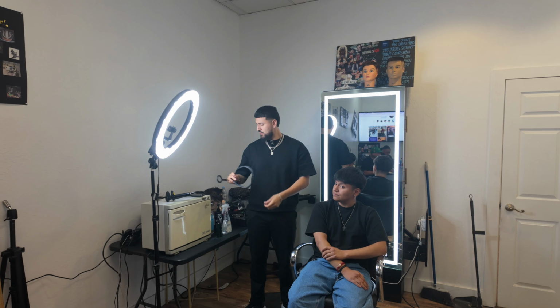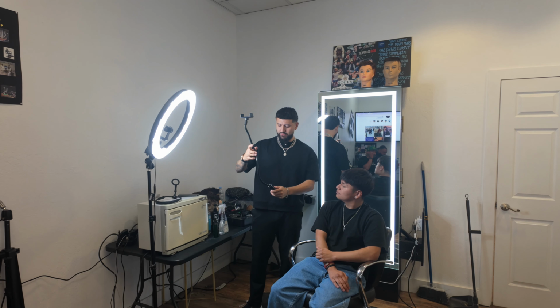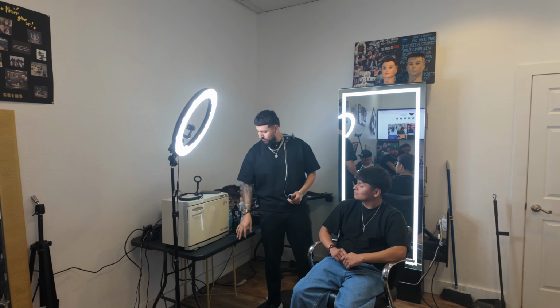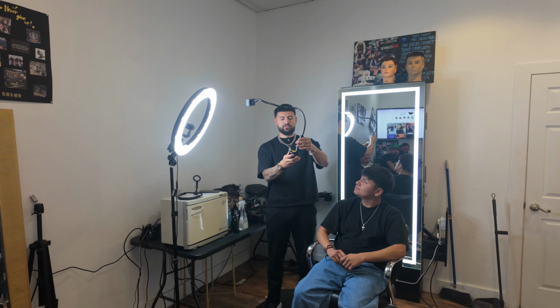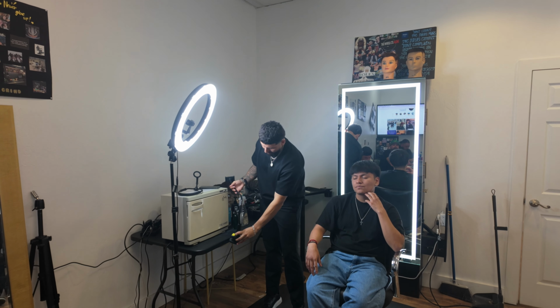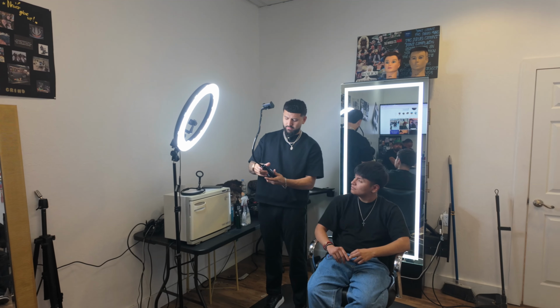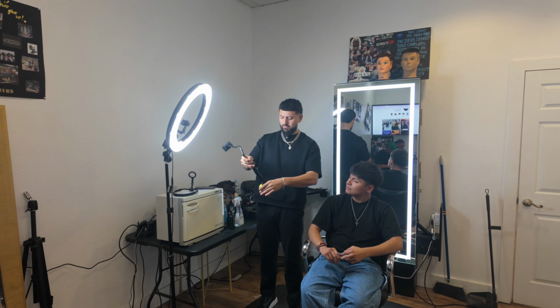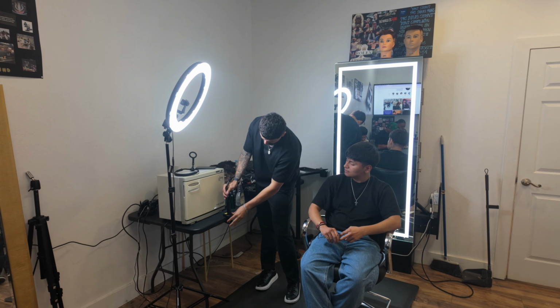Second tool is called a gooseneck mount. You get one of these, and you can throw it on any table or any surface. Super simple. Unscrew this, this comes up, just throw it on. Screw this up, throw it on any table like that.